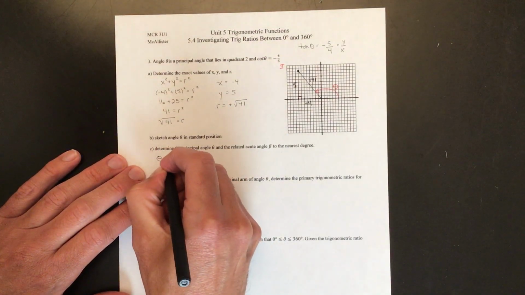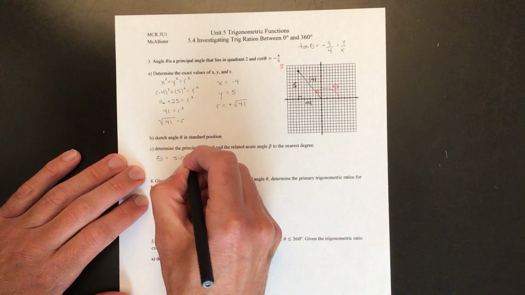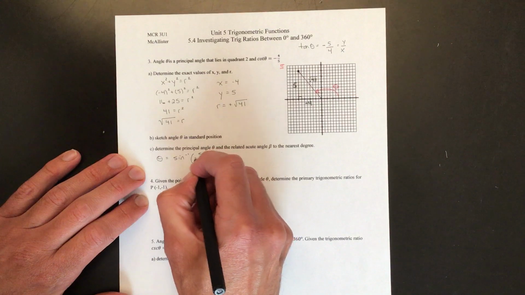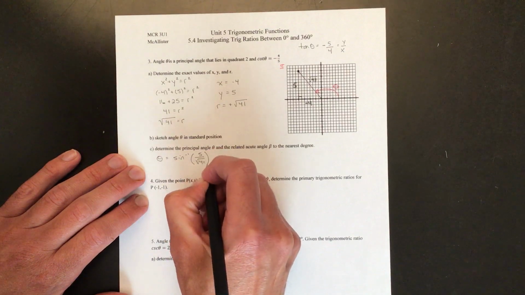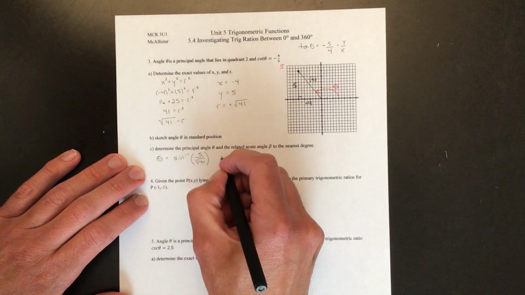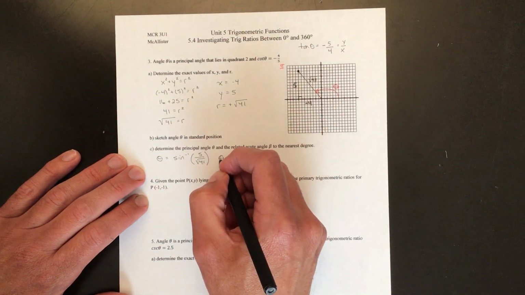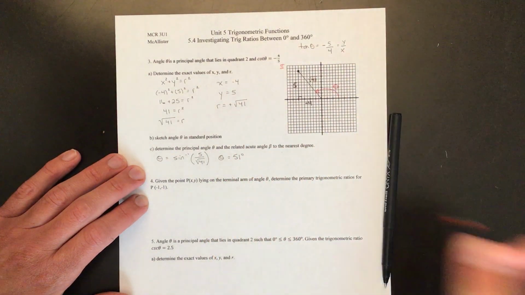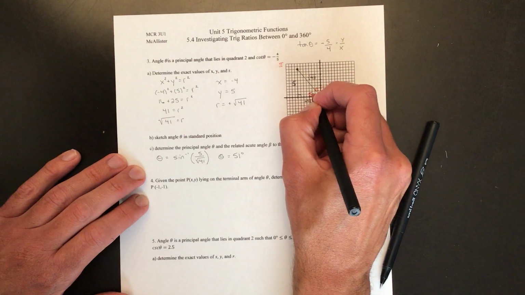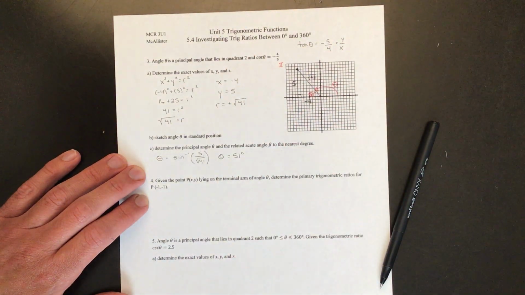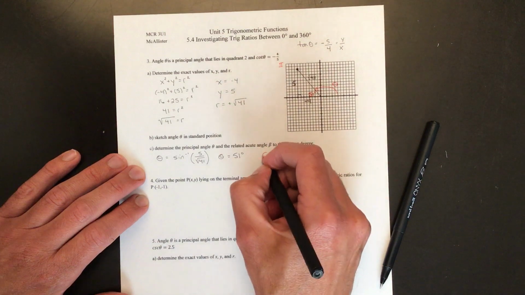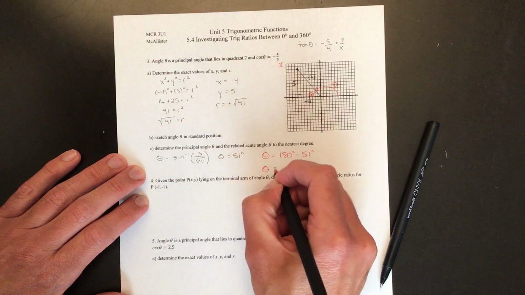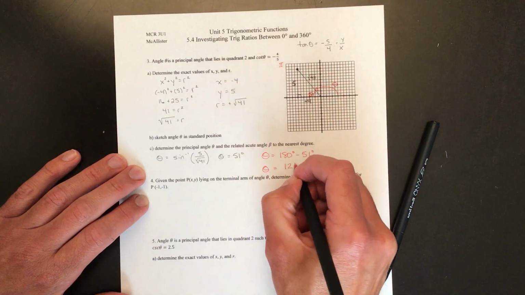So my angle is equal to the inverse of sine y over r, 5 over root 41. And that gives me my acute angle, which is 51 degrees. So this angle in here is 51. And to find my principal angle, 180 minus 51 is 129.